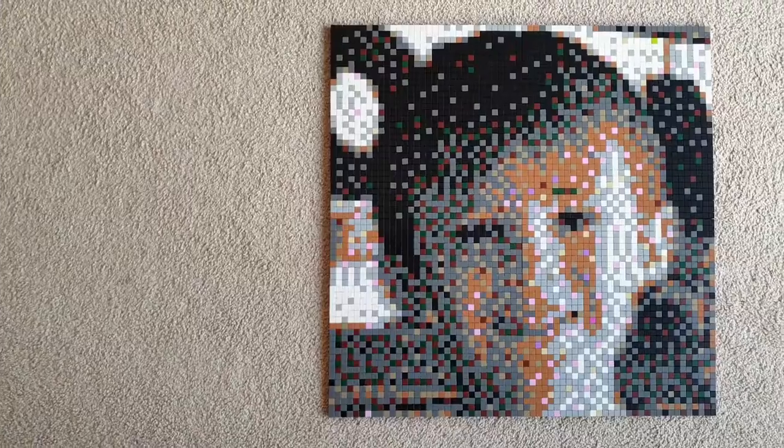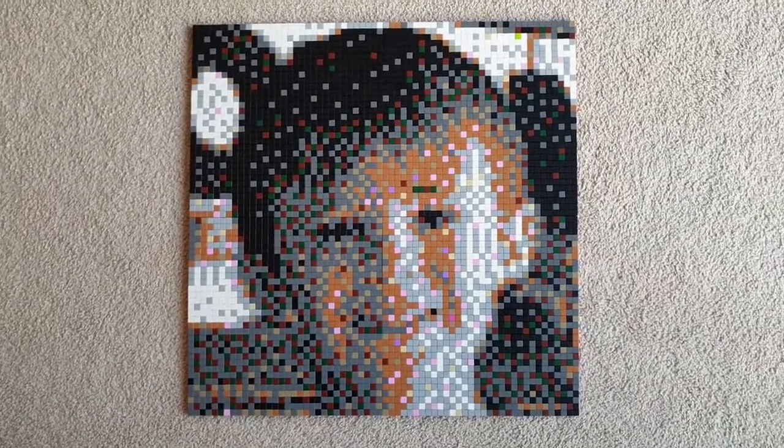In this video we'll give an overview of the whole process, and in later videos we'll go into a lot more depth on certain aspects. We'll start off by first talking about Mosaic Maker websites and downloads to create a mosaic from a photo.